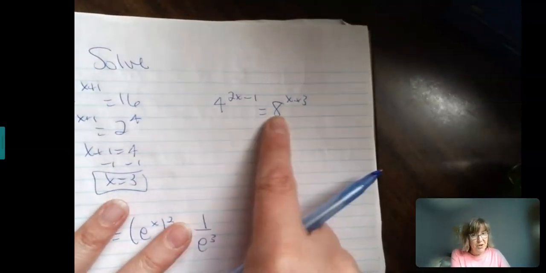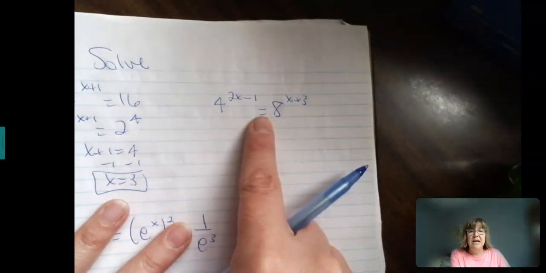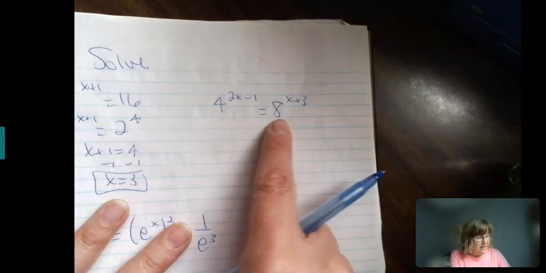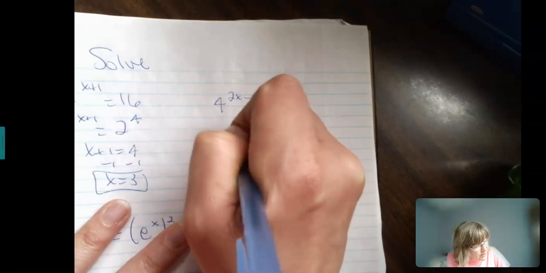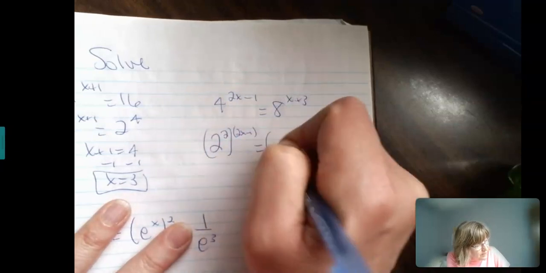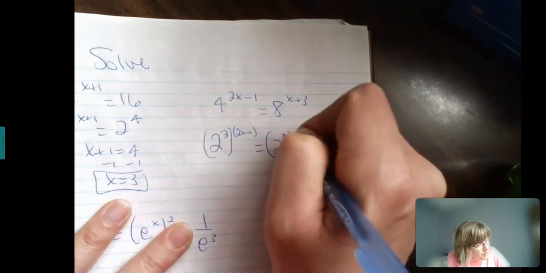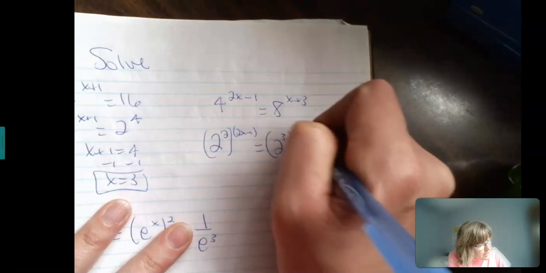All right, same thing here. Now, you have to get the same base here. 4 squared is 16, not 8. So I'm going to make this into 2 squared. Be careful. And then I'm going to put that exponent out there. I'm going to turn this into 2 cubed and then put that exponent out there.